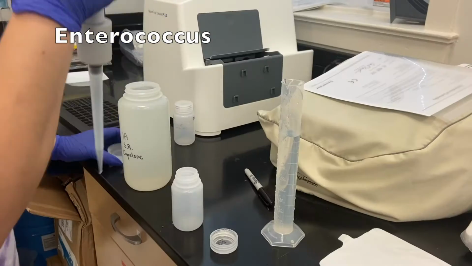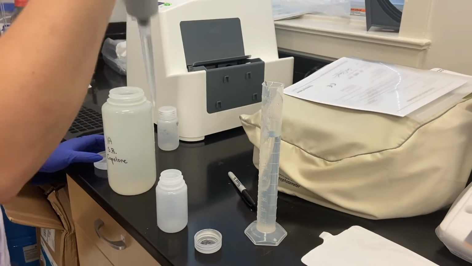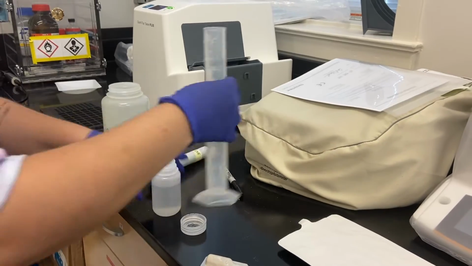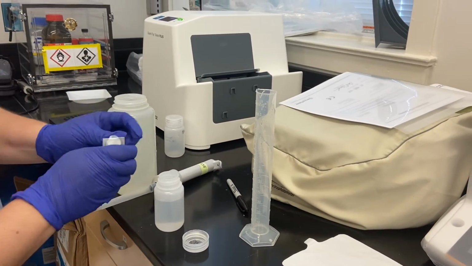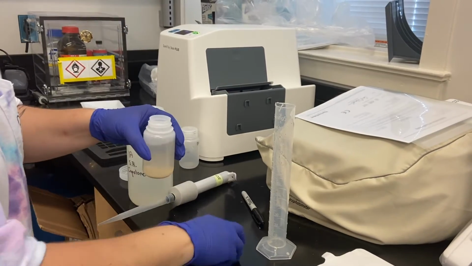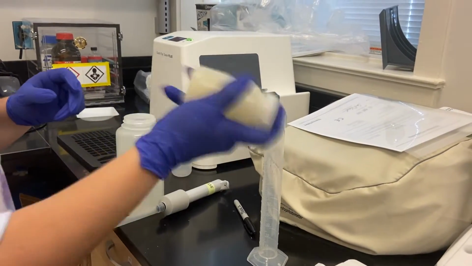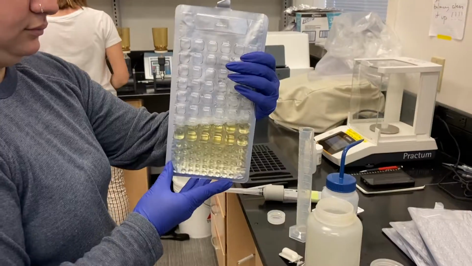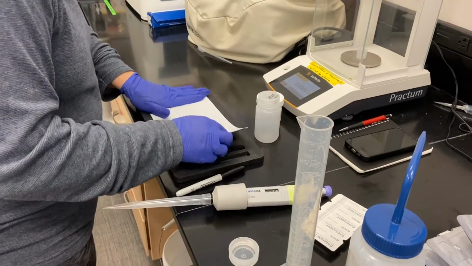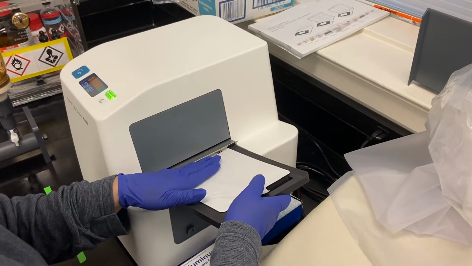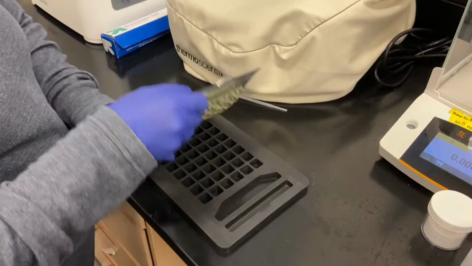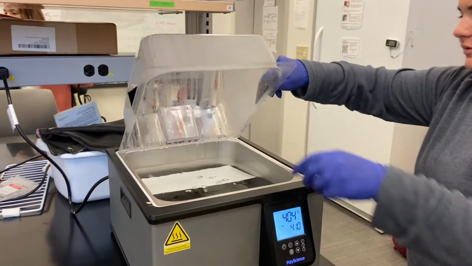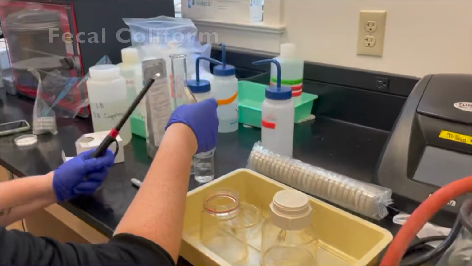Enterococcus was measured for sites 1, 3, and 5 using the IDEX Quantitray method. 10 milliliters of unfiltered sample, 90 milliliters of deionized water, and 1 capsule of enterolite reagent were combined. The mixture was shaken and then poured into a tray. Each tray was sealed using the IDEX sealer and then placed in a water bath of 41 degrees Celsius to incubate. After 24 hours, the trays were placed under a UV light in order to count the number of cells lit up with Enterococcus bacteria.